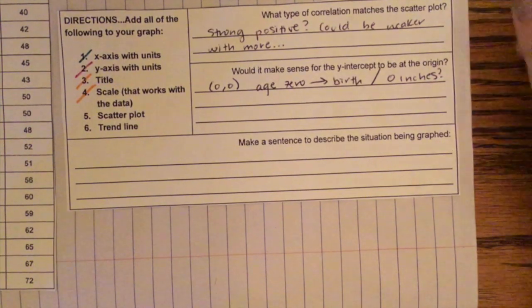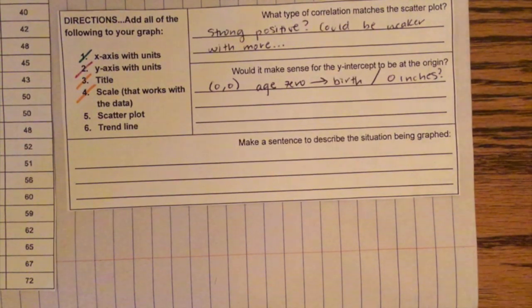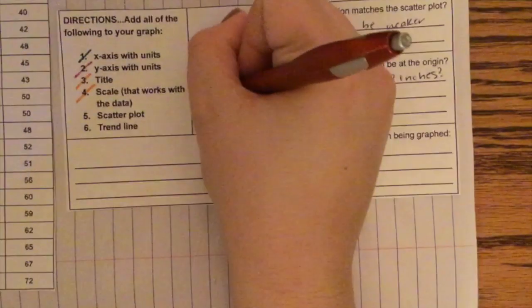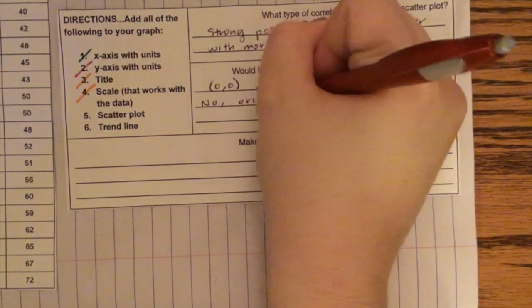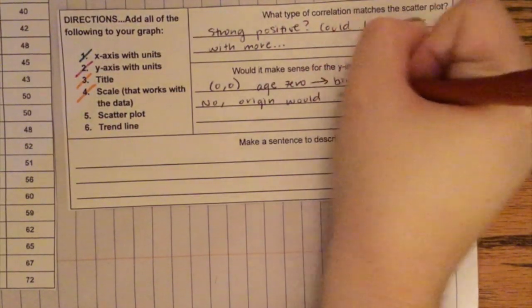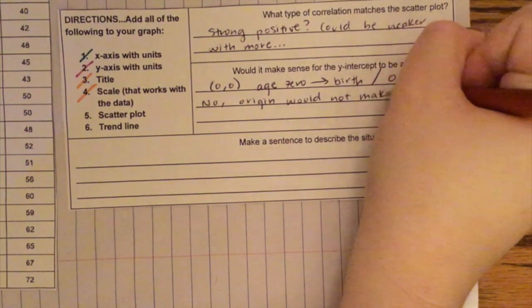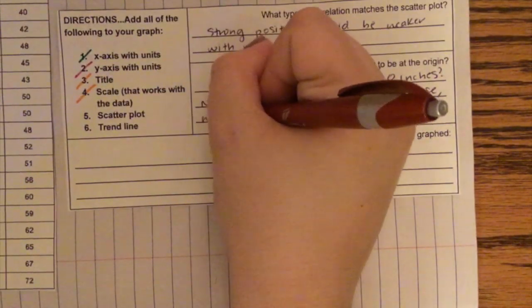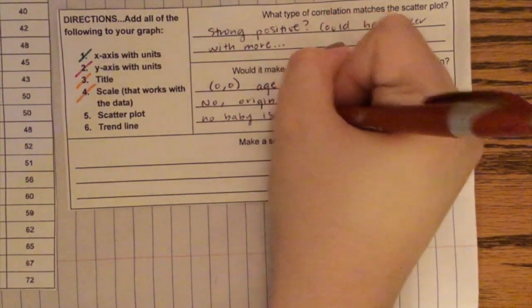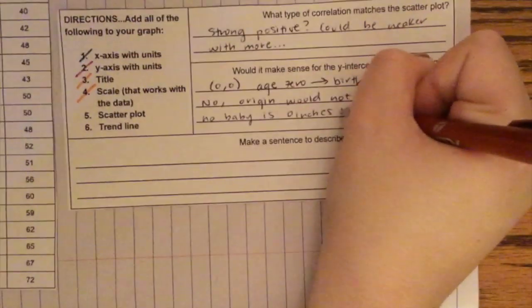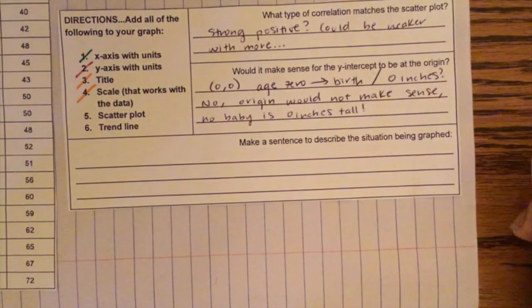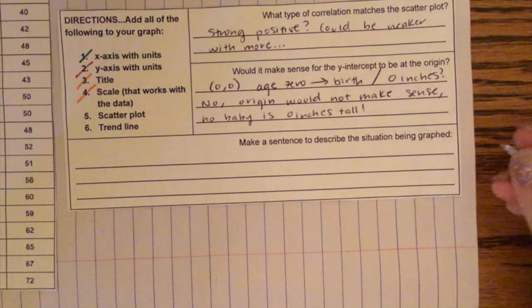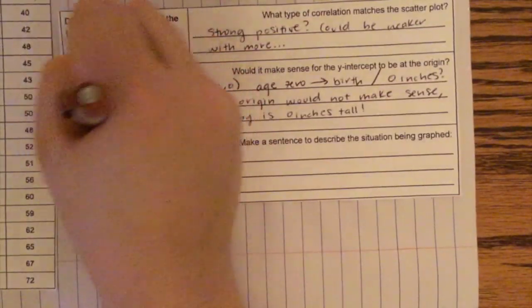That is nothing. Even really small babies are going to be around a foot tall when they are fully stretched out. So I would say that no, the origin does not make sense. Would not make sense. Purely because no baby is 0 inches tall. Okay, so if a baby being born 0 inches tall has never happened, then that certainly is not going to be a trend you are trying to generalize, right? So that wouldn't make sense.